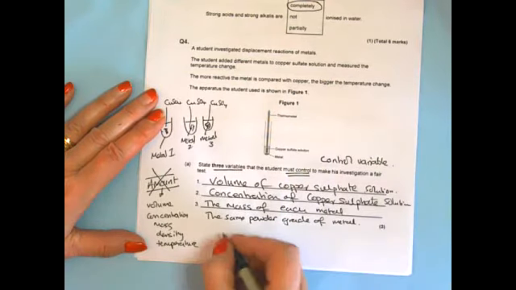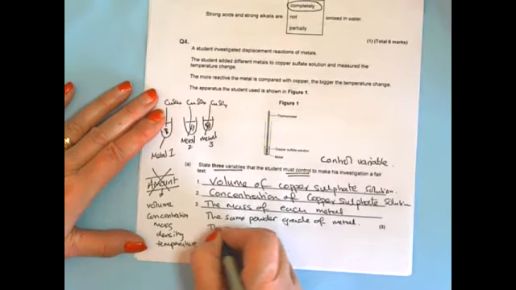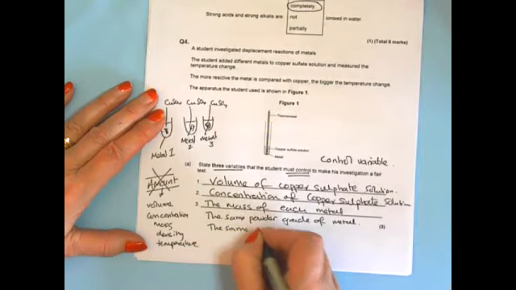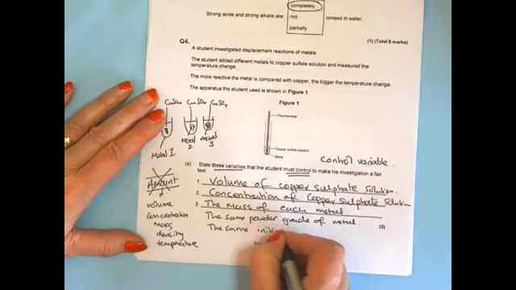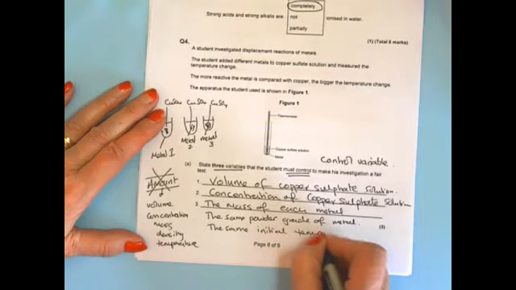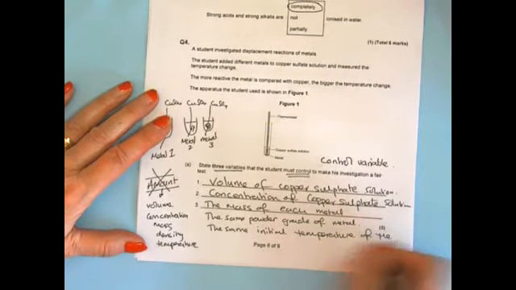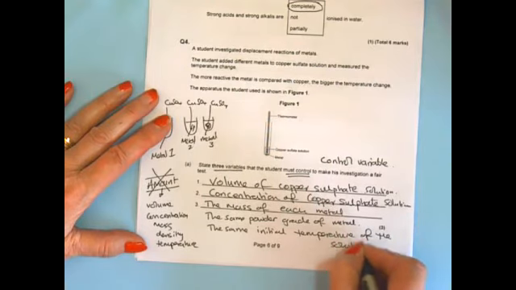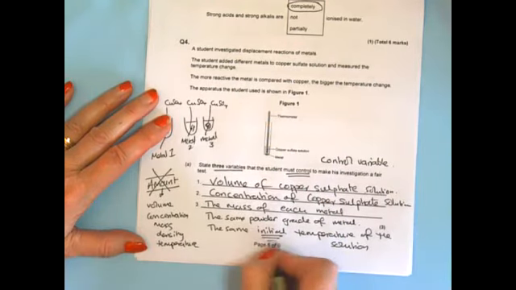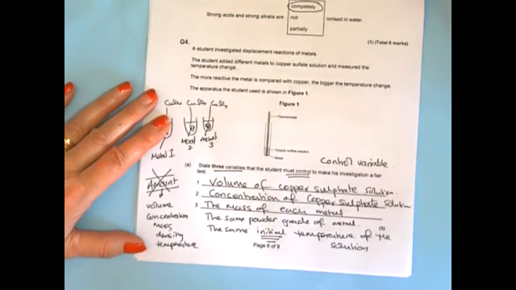Also, some of you mentioned temperature, so the same initial temperature of the solution. And it had to be initial temperature, the start temperature. It couldn't have been anything else.